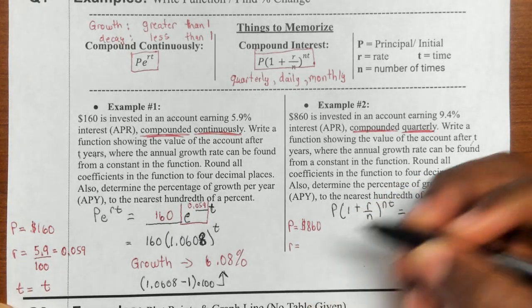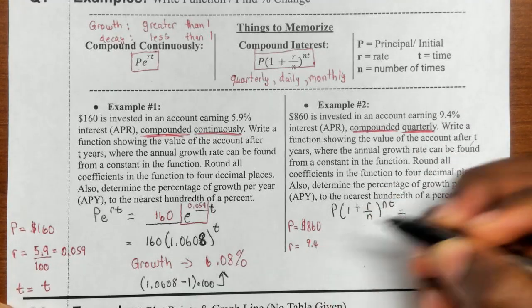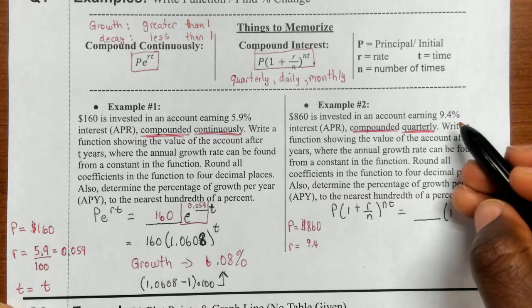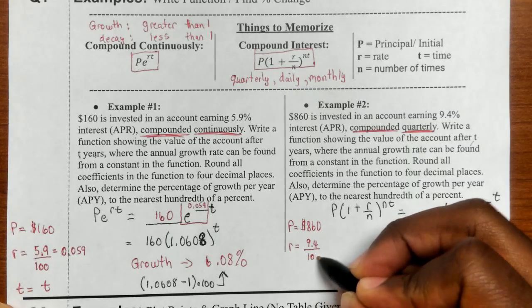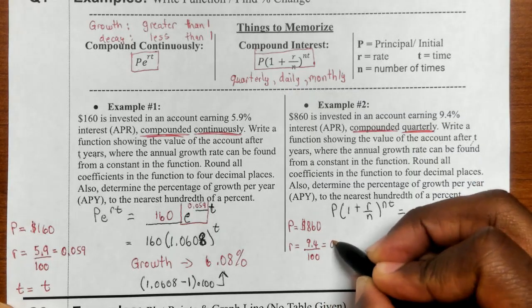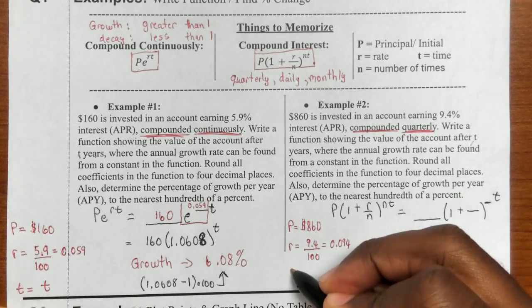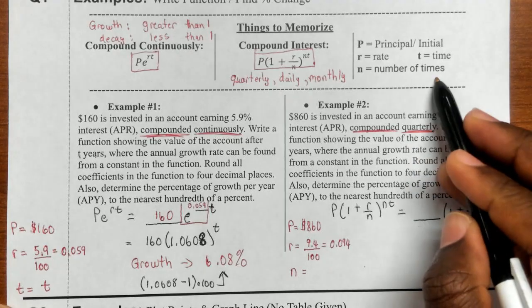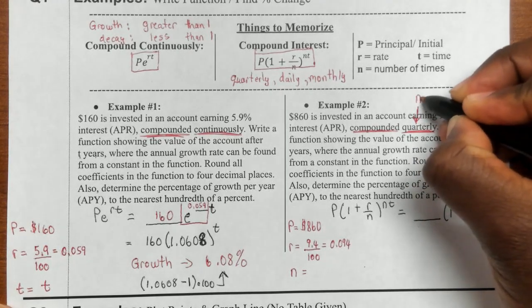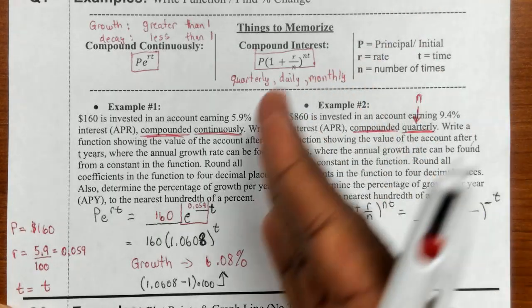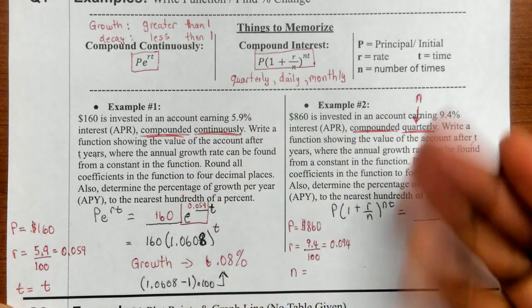The R represents the rate that correlates with the percentage that they earned, and that would be 9.4, but that's a percent. And do we need a percent? No, we need a decimal. So to get a decimal, we divide this number by 100, and that will give me 0.094. Okay? Then we identify the N. So N represents the number of times. To figure that out, you focus on the fact that it says quarterly. Quarterly means that you're cutting it in quarters. So if you have one whole and you cut it in quarters, you're cutting it in sets of 4.